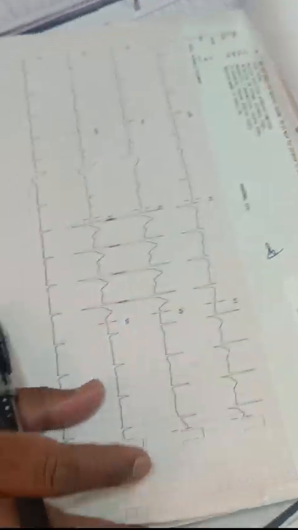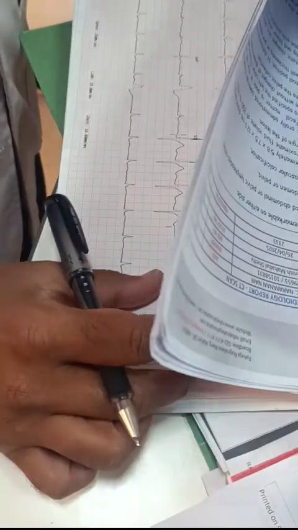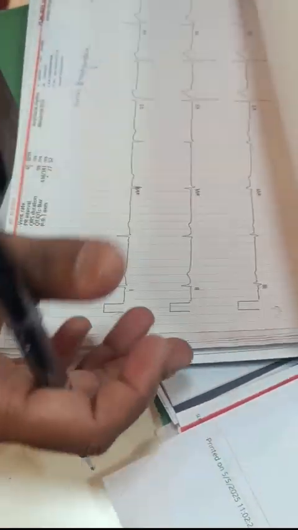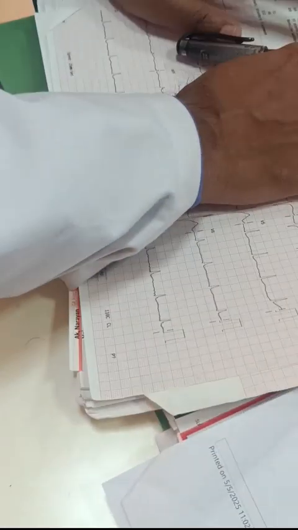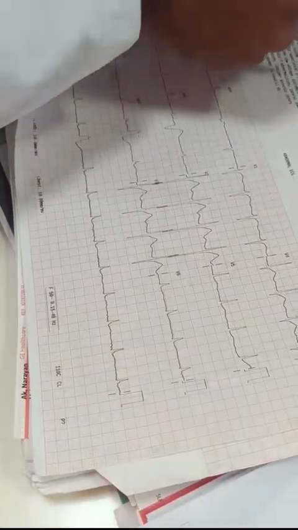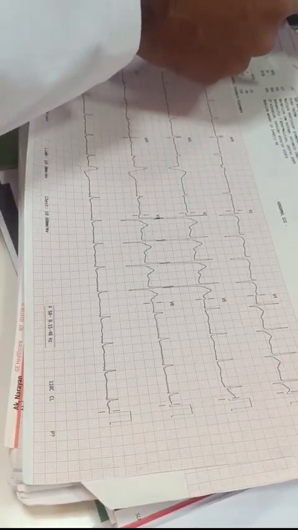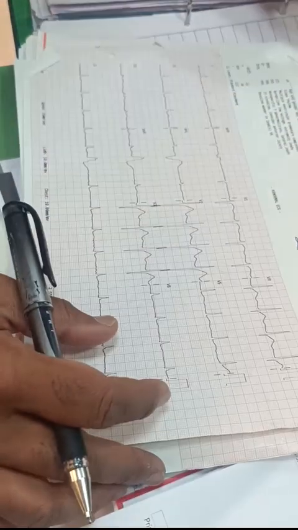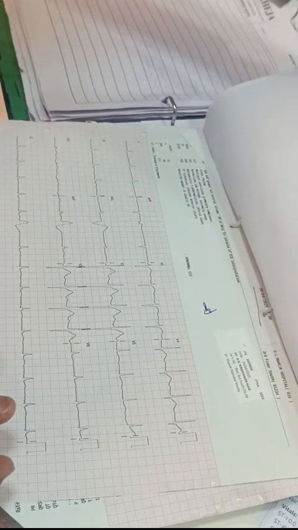Where is the latest one from when you were admitted and shifted here? When you shifted here, where is the ECG, sister? I want the ECG from the 4th. Take it from the file and show me the 4th. Take it out from there. Give me the 4th ECG.